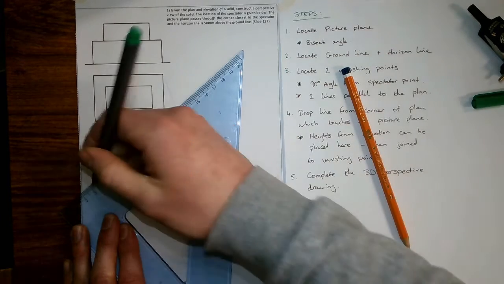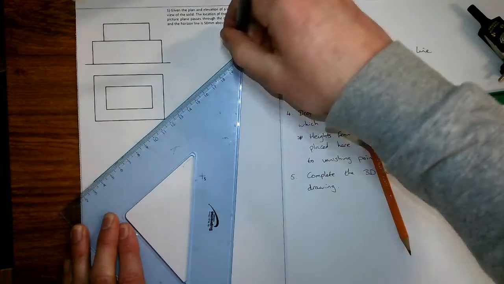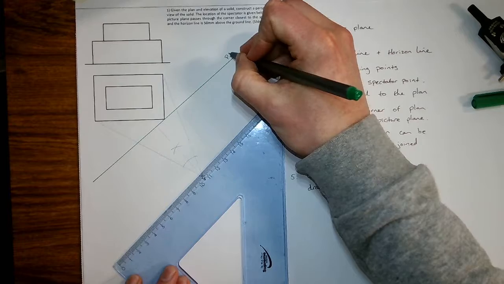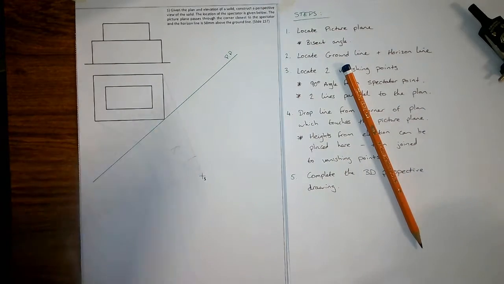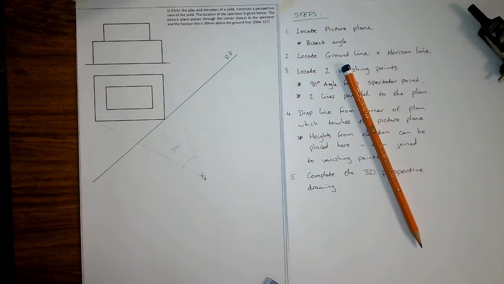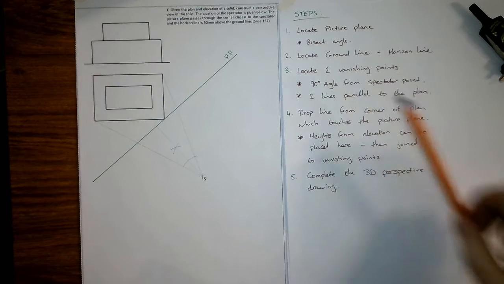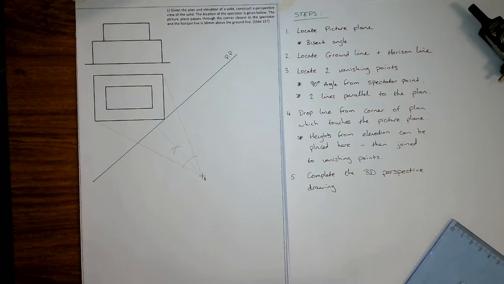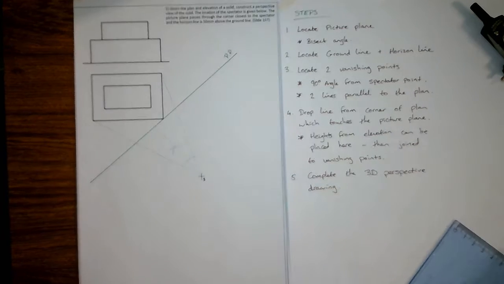I draw it in green here so you can see it, and that is your picture plane. So PP is for picture plane. Okay, so that's the first step done. Second thing we need to do is locate our ground line and then our horizon line. Our ground line and horizon line are going to be at the same angle as our picture plane.